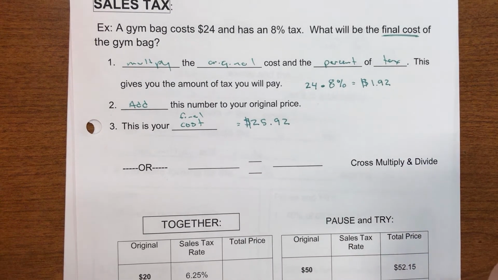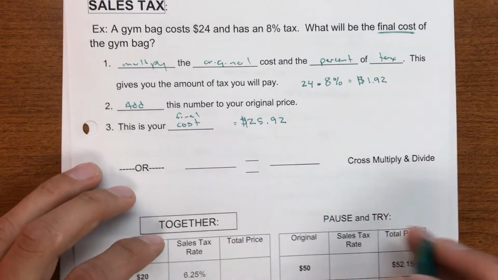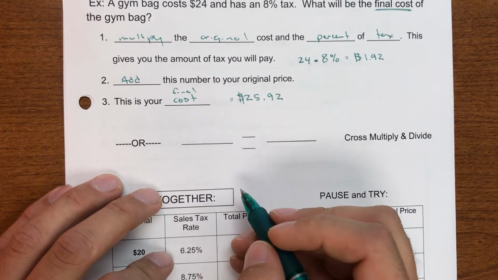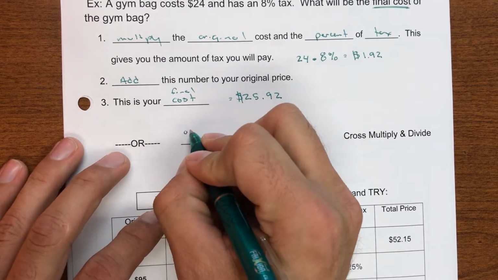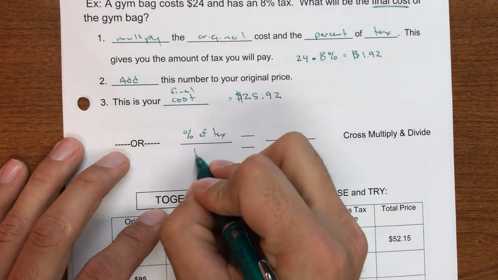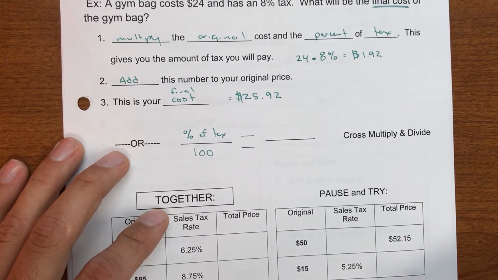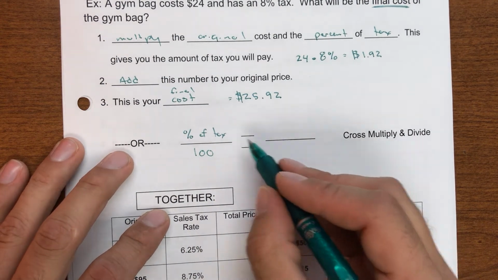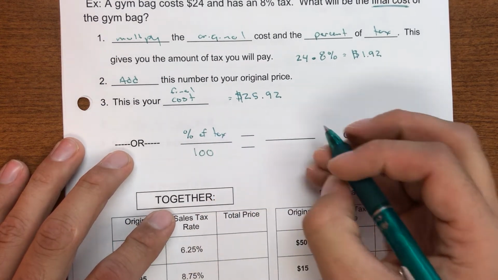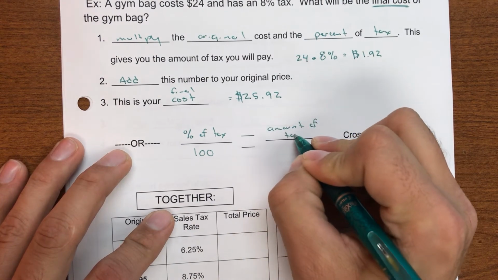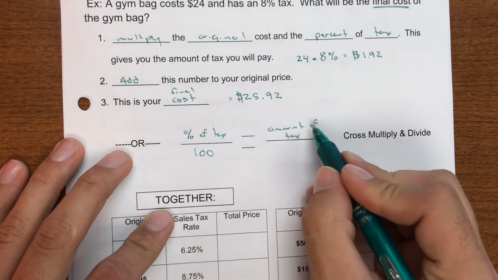I told you everything that we're doing, really, that's just kind of a shortcut for the proportion that's involved here. So our proportion, so you can see what it looks like, on the left-hand side, we still have a percent. We've got the percent of tax that goes on the bottom. And that, of course, goes over 100 because it's a percent. So the percent of tax goes on top, 100 goes on the bottom. And if this is the percent of tax, then on this side is going to be the amount of tax. Remember, percent of, amount of.